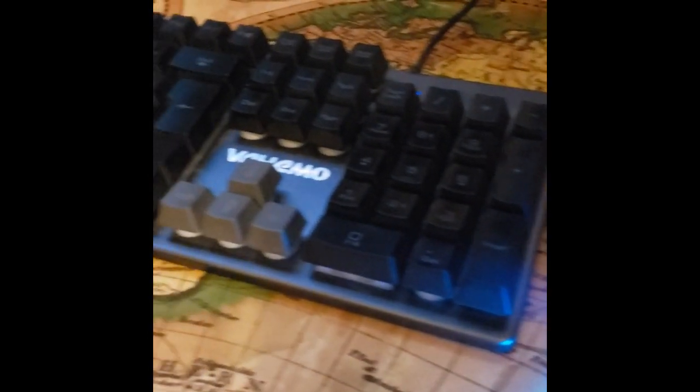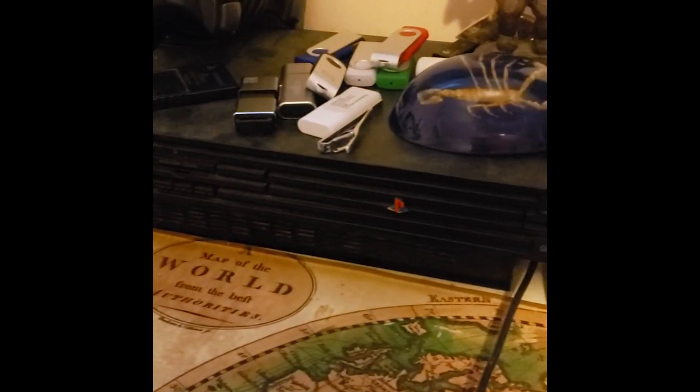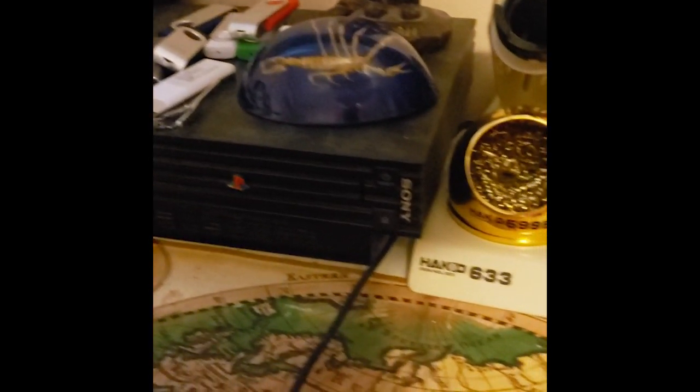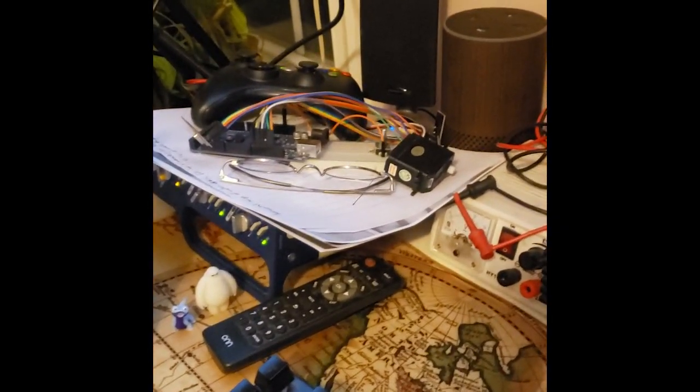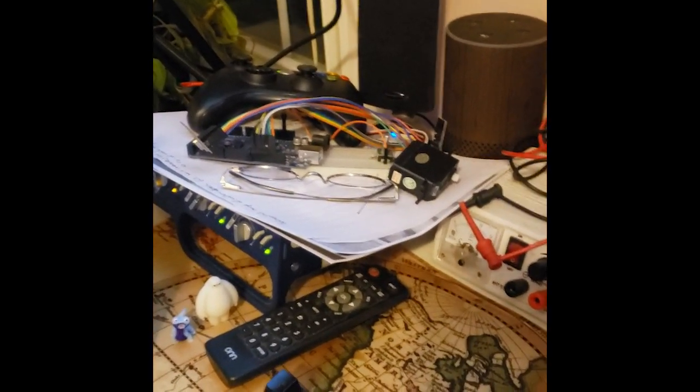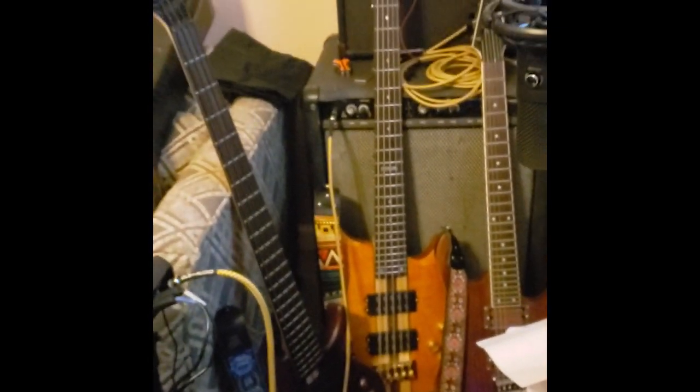Got my cool gaming setup, my PS2 OG, and my really cool soldering iron and stand. Some music making stuff over here underneath robot schematics. Hopefully I'll do that one day. And some more music stuff. Anyway, I keep getting distracted because I am very lucky to own a lot of cool things.